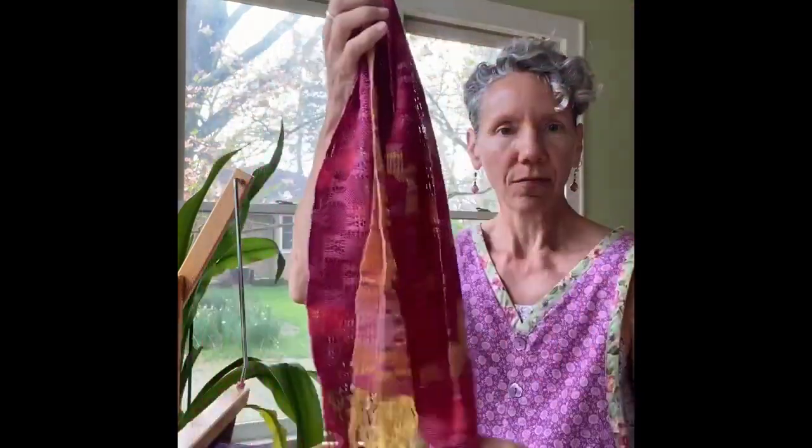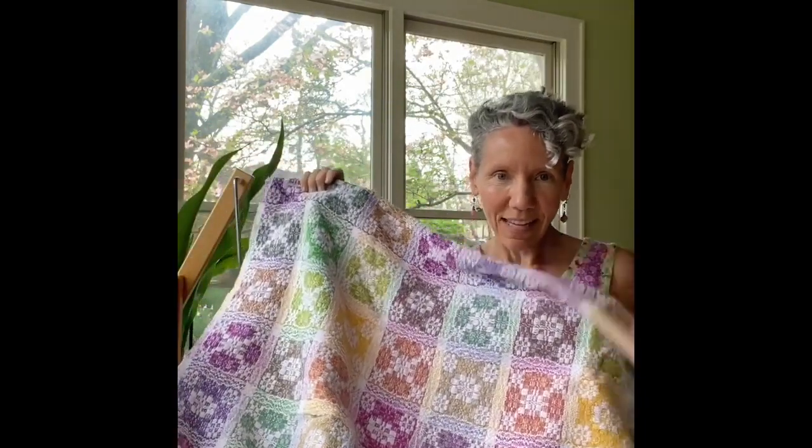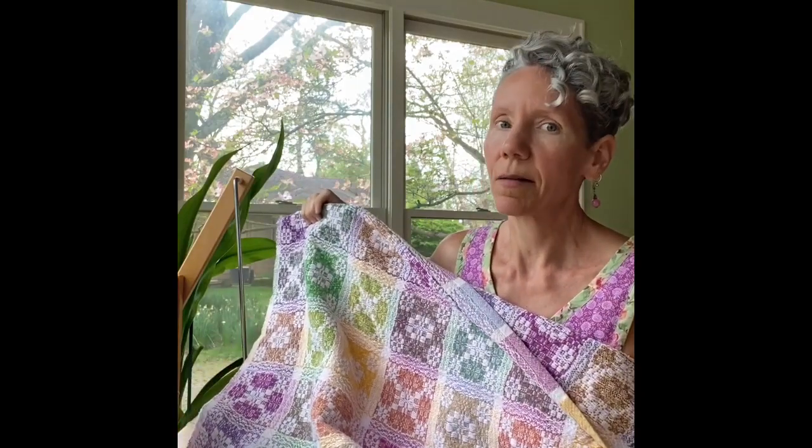And so I can weave things like tea towels that you dry your dishes with. But I can weave something long and skinny, like this scarf. I have a much bigger loom in another room that weaves 60-inch wide fabric. And on that loom, I wove this baby blanket for my daughter a long time ago when she was a baby.